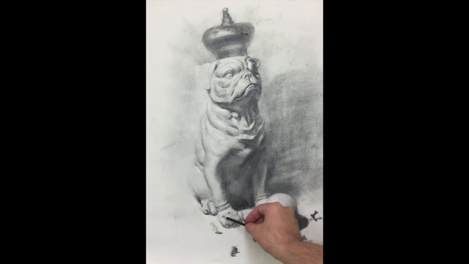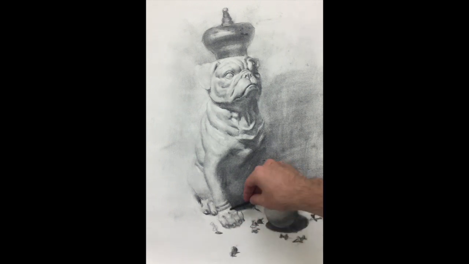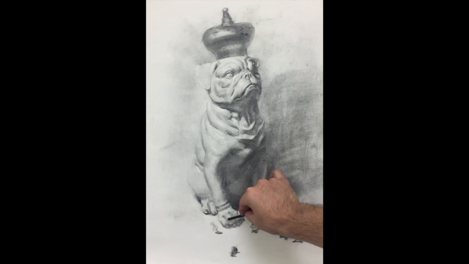So just a little bit of enhancement to indicate the change of the knuckles. That little bit actually can do a lot.